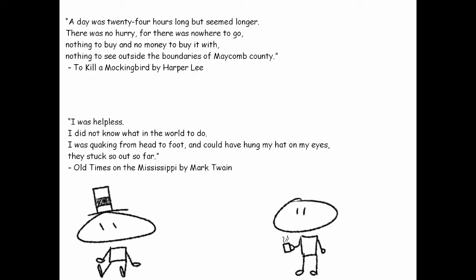A day was 24 hours long, but seemed longer. There was no hurry, for there was nowhere to go. Nothing to buy, and no money to buy it with. Nothing to see outside the boundaries of Macomb County.